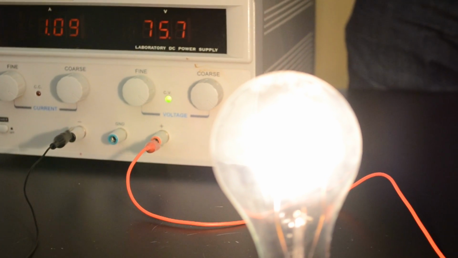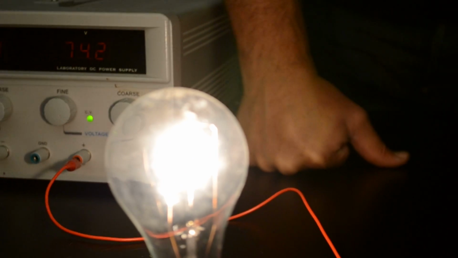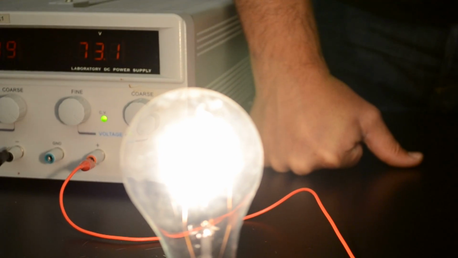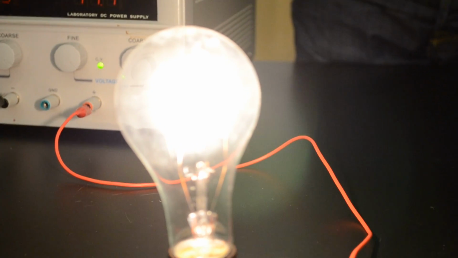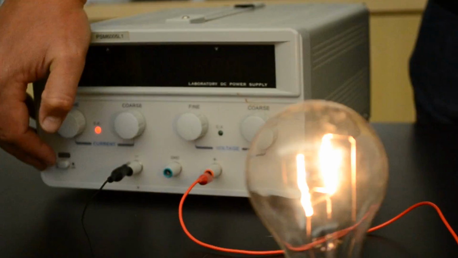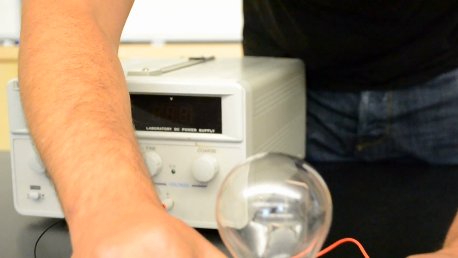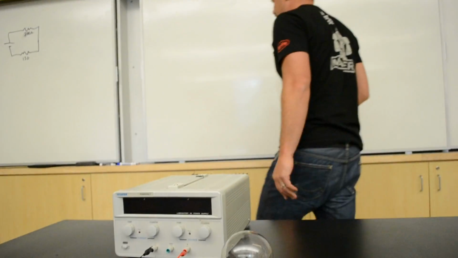By the way, why is it dropping? Well, because the resistance of the light bulb does change as it heats up. And for the purposes of this lesson, I'm going to assume a constant resistance for the light bulb. But just so you know, in reality, it actually does change a bit. Okay, let's figure out how bright the light bulb shines when it's run at 70 volts.